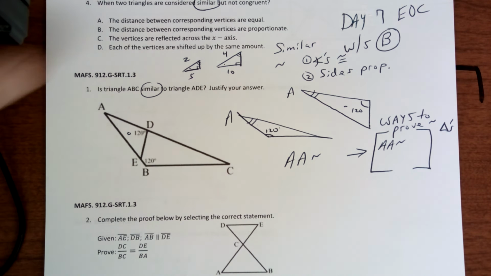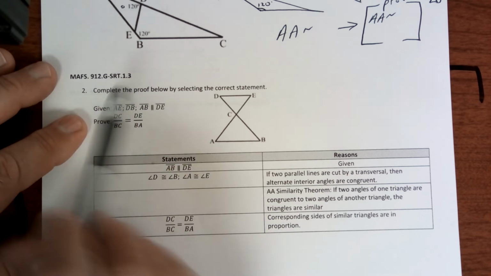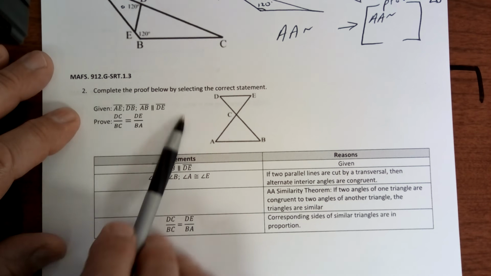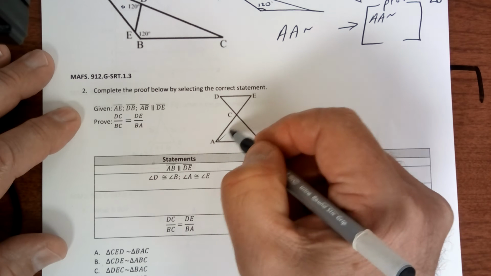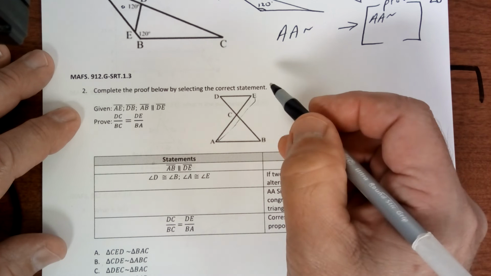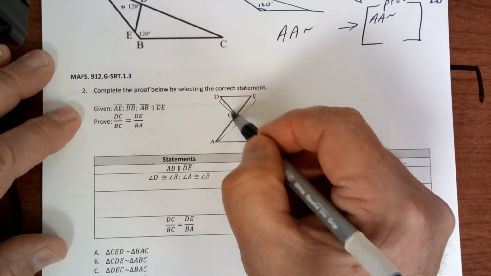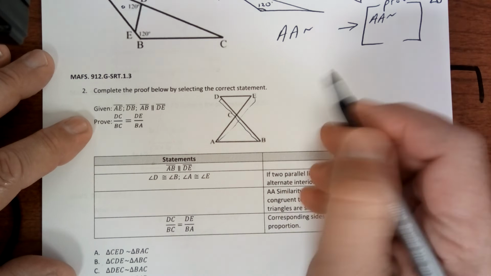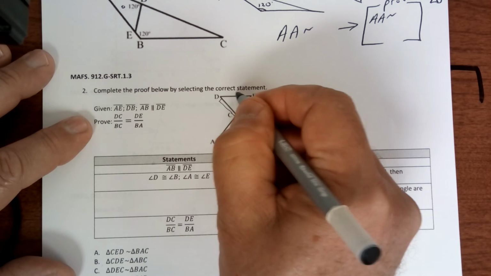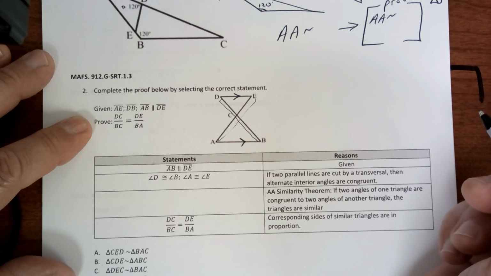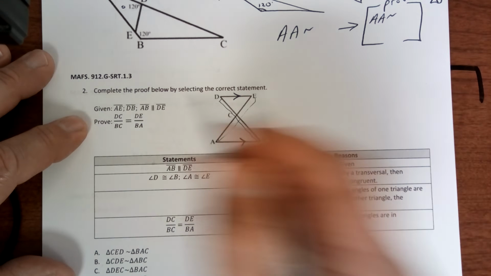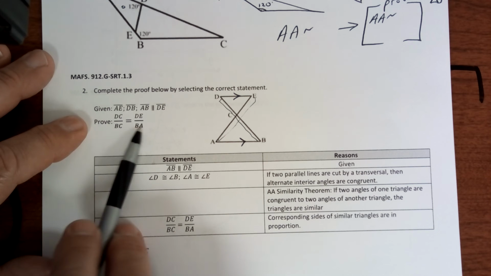If you look here, let's look at everything that's given. Given that segment AE from here to here, and DB from here to here. And then it says AB is parallel to DE. So you can use alternating interior angles. Prove that the sides are proportional is what we're looking at.